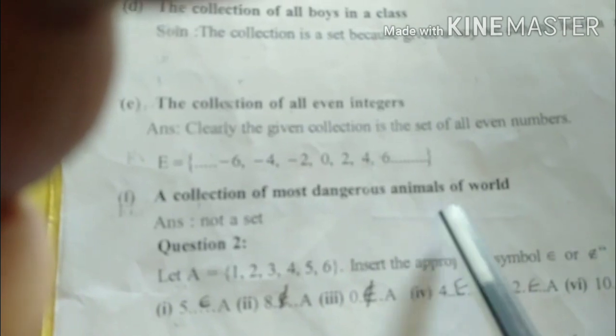So starting from negative dot dot dot, here we should take only the even integers, that is, multiples of 2 only: minus 6, minus 4, minus 2, 0, 2, 4, 6 and dot dot dot, etc. The collection of most dangerous animals of the world: this is also relative information. Which is the most dangerous animal? This is not well defined, so this is not a set.